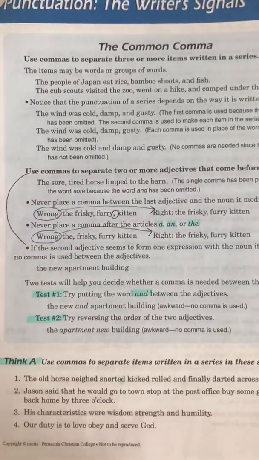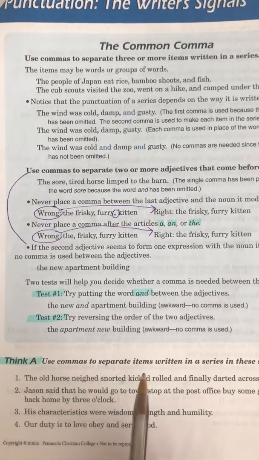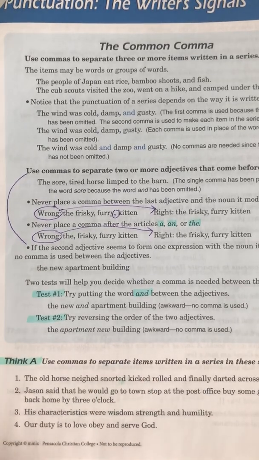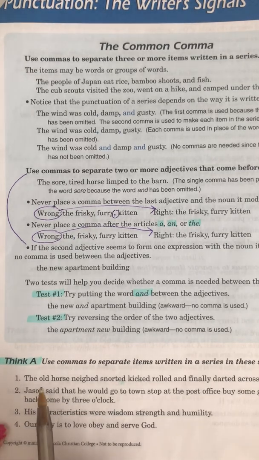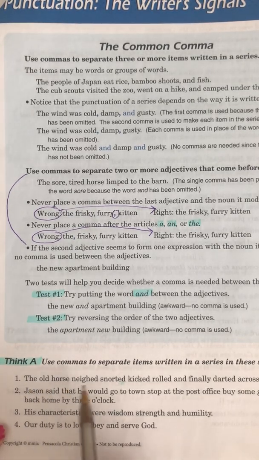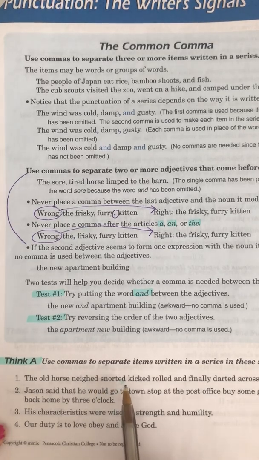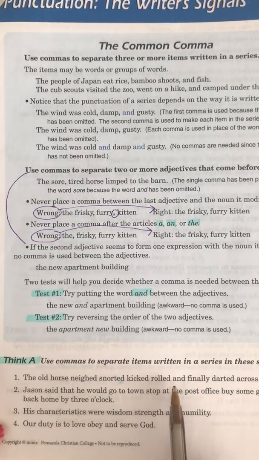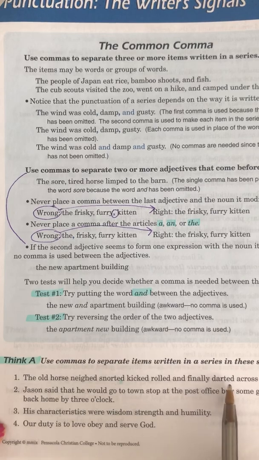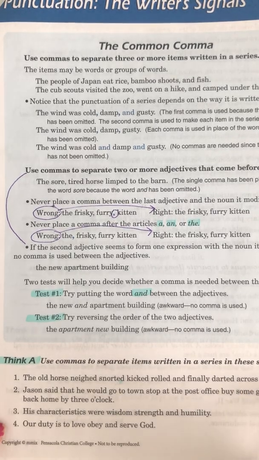So I'm going to do just one, and you're going to have quite a few similar to this on the next page. But I'm going to do one so that you can then identify with me why the commas are placed correctly. So it says here, the old horse neighed, snorted, kicked, rolled, and finally darted across the prairie.